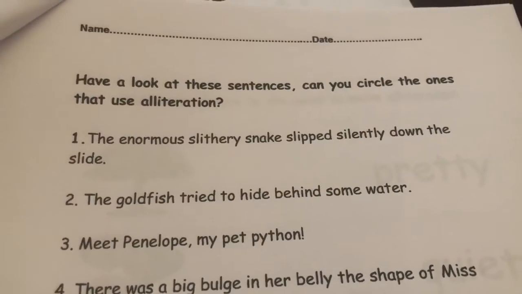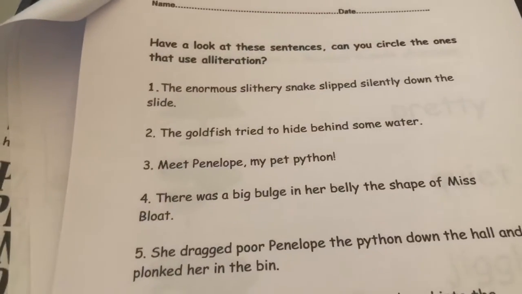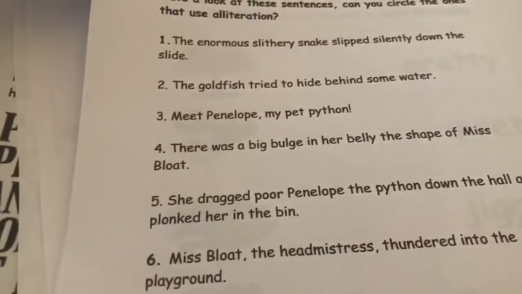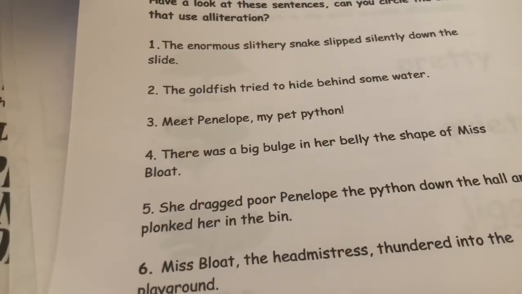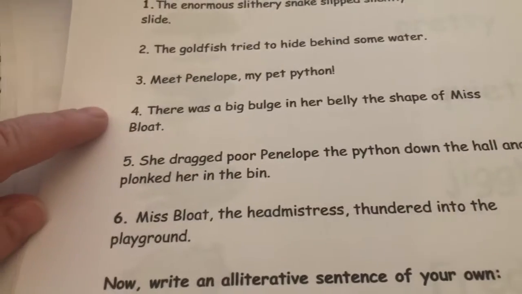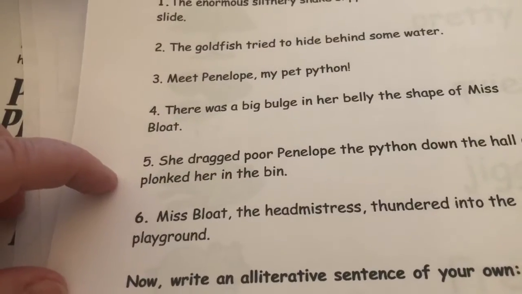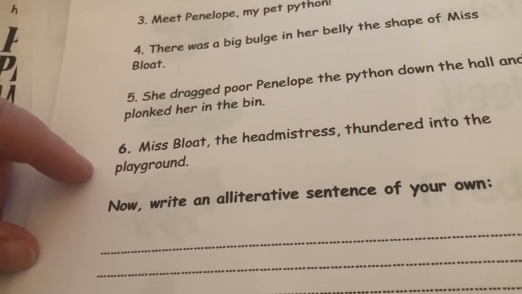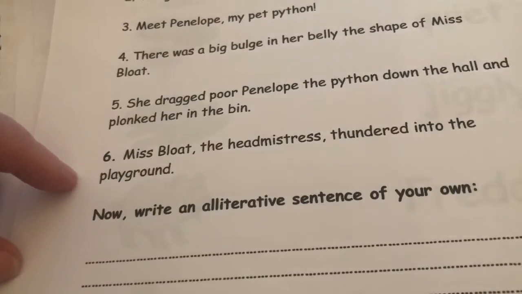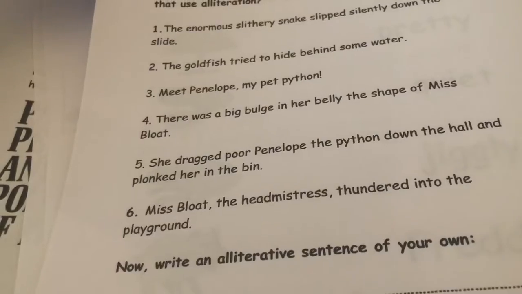Number 1 is: The enormous slithery snake slipped silently down the slide. The goldfish tried to hide behind some water. I love that phrase. Meet Penelope, my pet python. There was a big bulge in her belly, the shape of Miss Bloat. She dragged poor Penelope the python down the hall and plonked her in the bin. Miss Bloat, the headmistress, thundered into the playground. So circle the ones that you think have some alliteration in there.